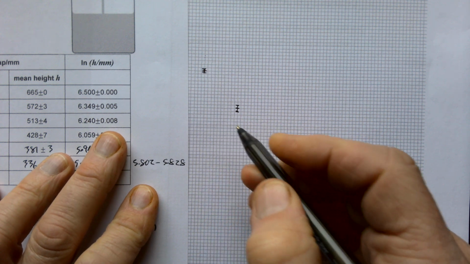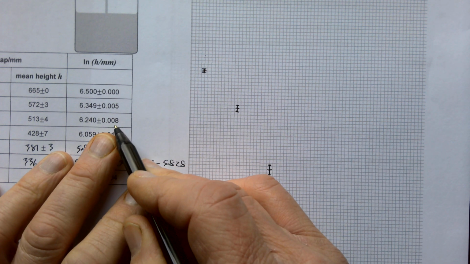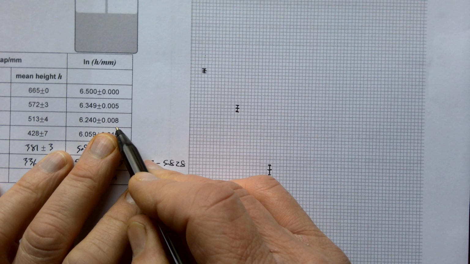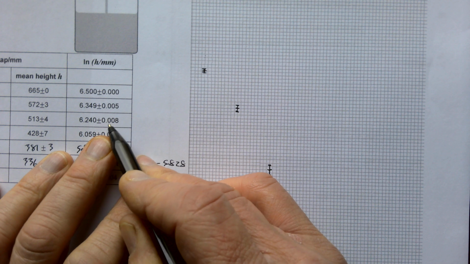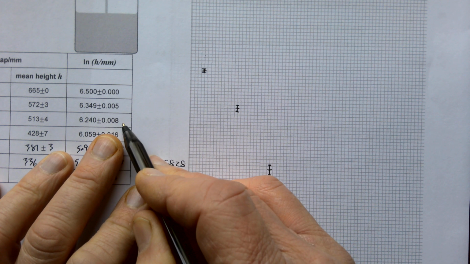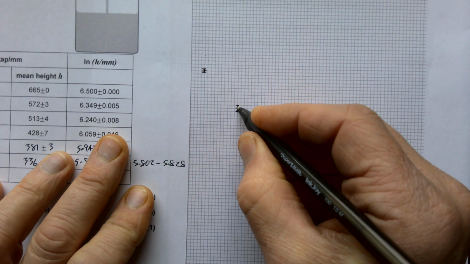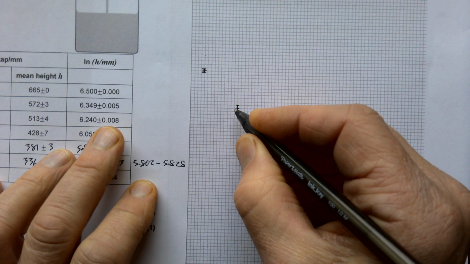The second one is a bit bigger because, again, you can't go to 0.8 of a square, so you're going to go to the nearest half. So is it 0.005 or 0.010? It's going to be nearer to 10. So that's a full square on top. Okay, that's basically, we're saying plus or minus 0.01.